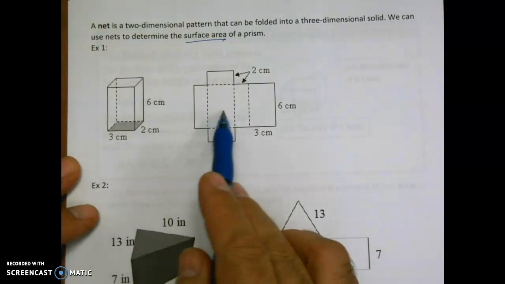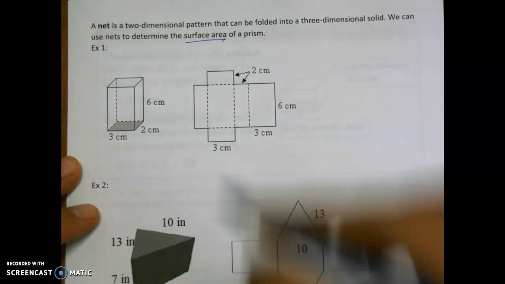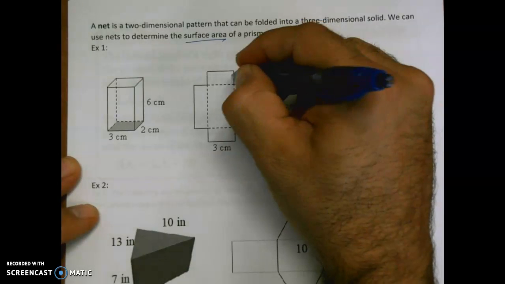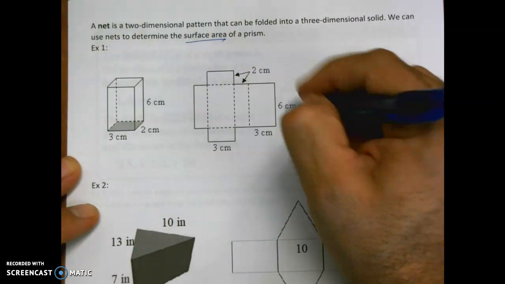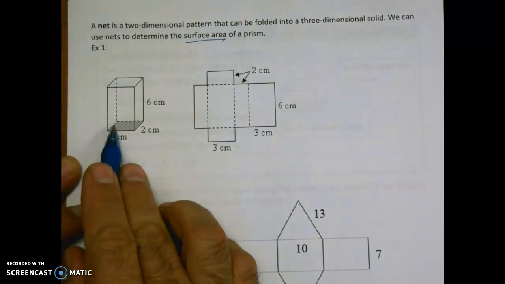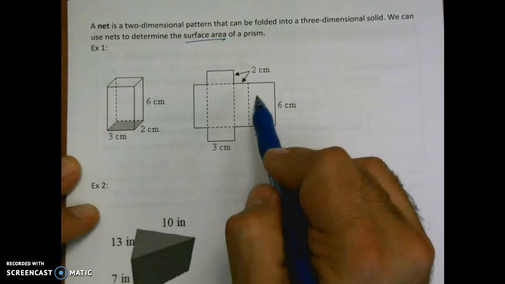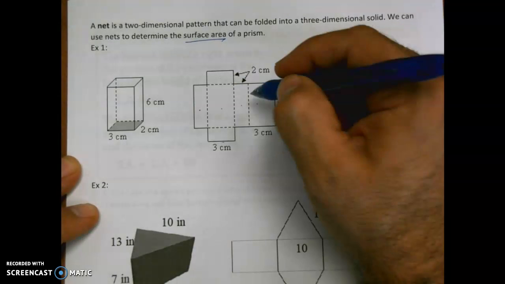So you can see how these are all folded up. They're all rectangles. And a lot of these rectangles are the same. So you see we have sides 2 and 2. This side is 3. This side is 3. All these vertical sides are 6. So all I need to do to find the surface area of this prism is to find the area of each one of these faces.